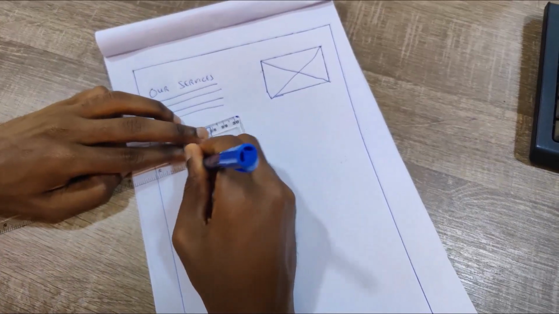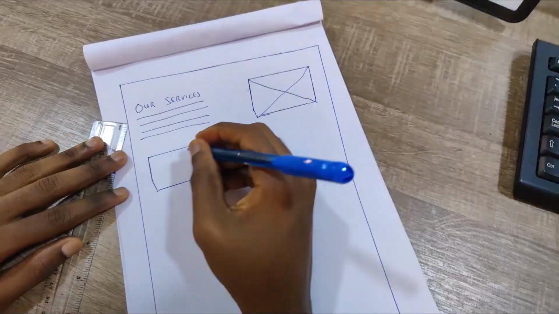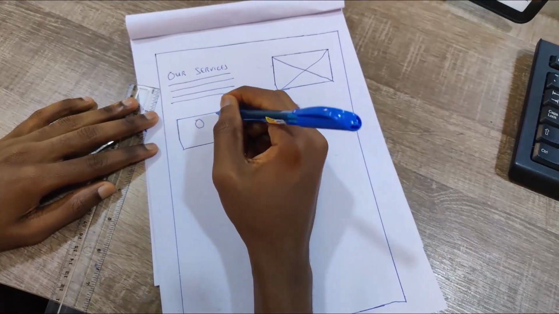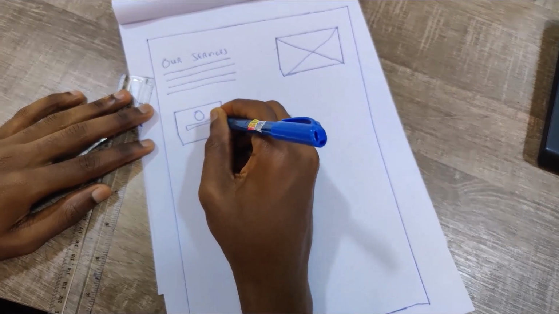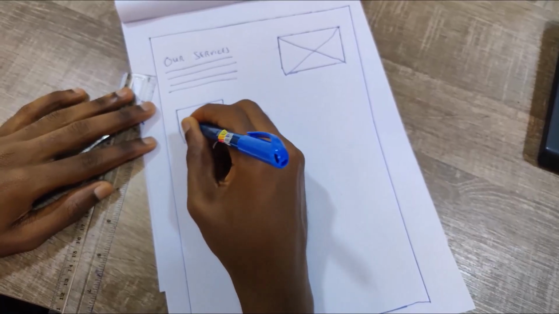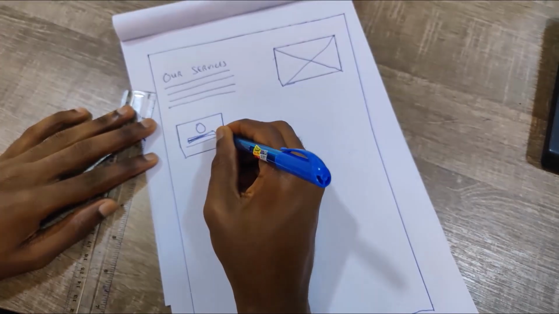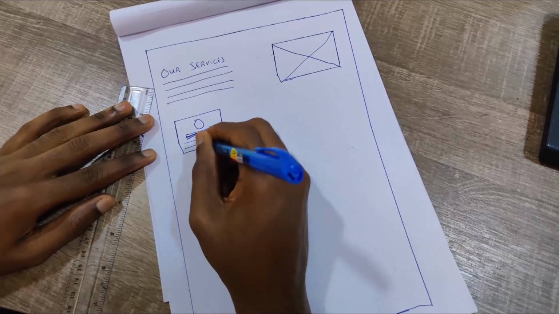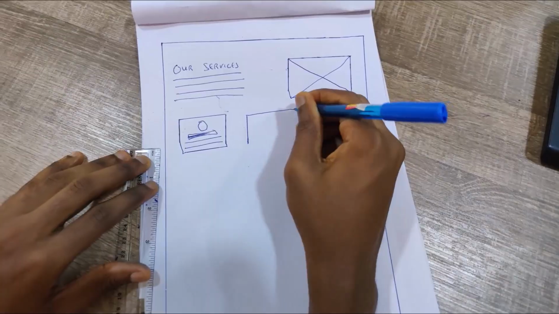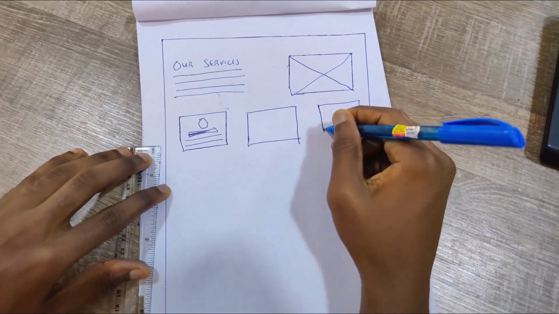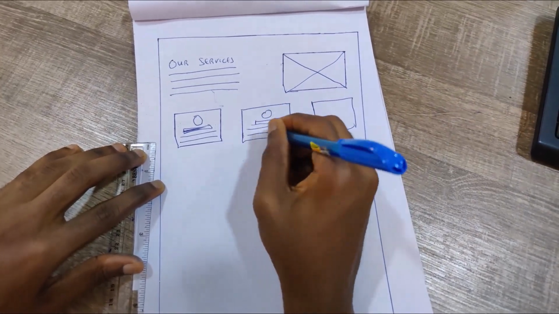the rectangle to represent the grid, then there will be an icon in the grid, then there will be a title which will represent the service, and there will be a dash, some little text beneath, representing the services. And we're going to draw the second grid card, so it will be a card and it will be in a 3x3 grid format, and that's what I just did right there. So that will represent the services.